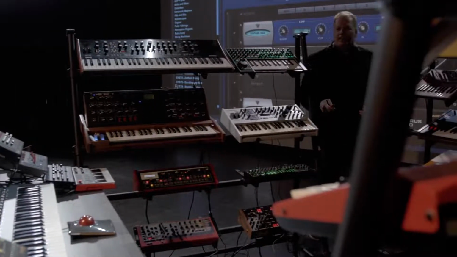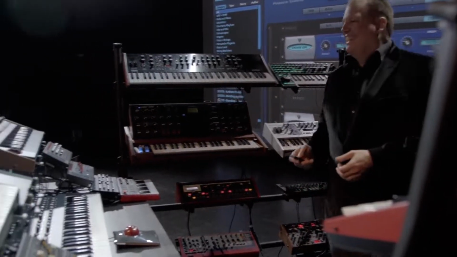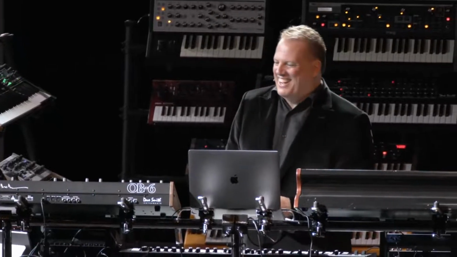Let me come on over here. I feel like I should have my Rick Wakeman cape. It's really, really cool, and it's extremely easy to use.